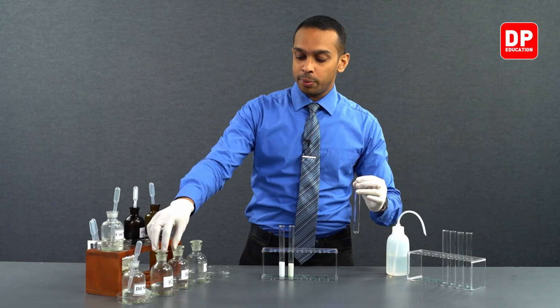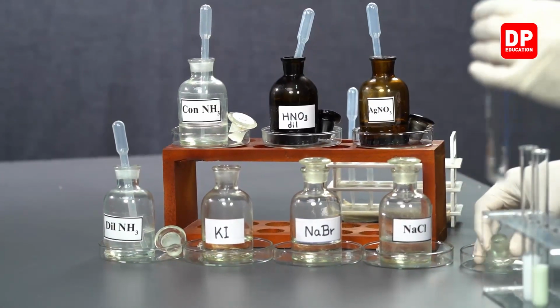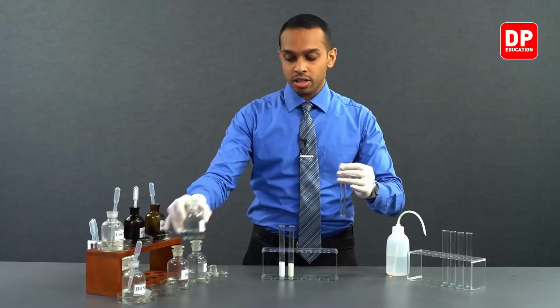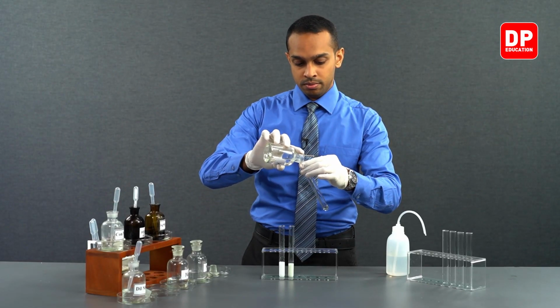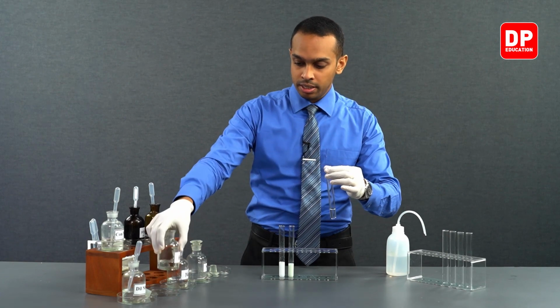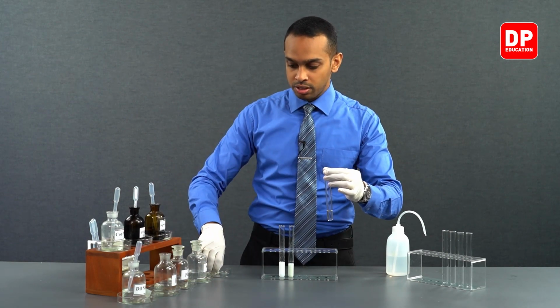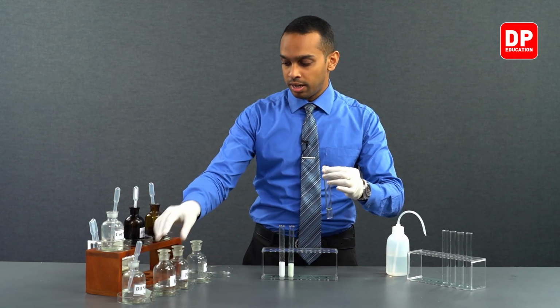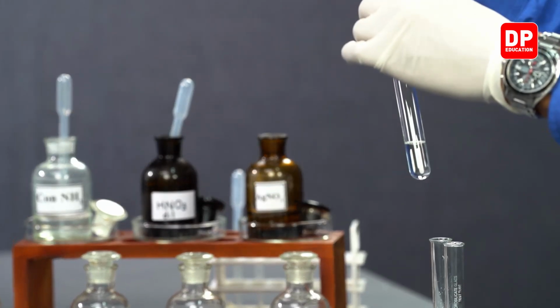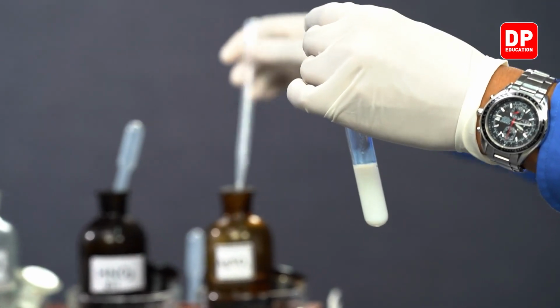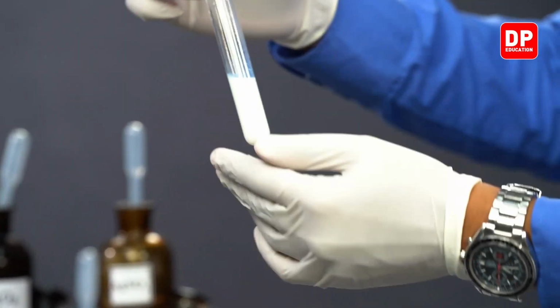If you take potassium iodide and react it with silver nitrate, you will be forming a yellow color precipitate.